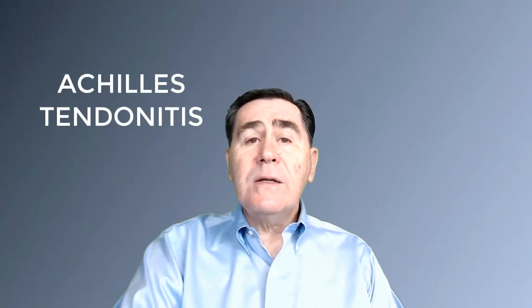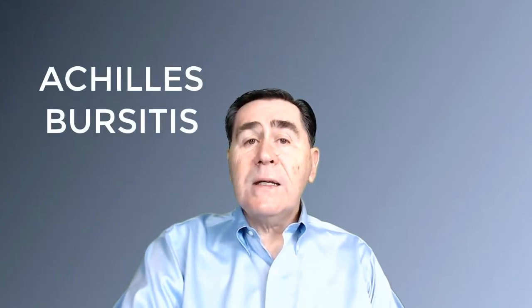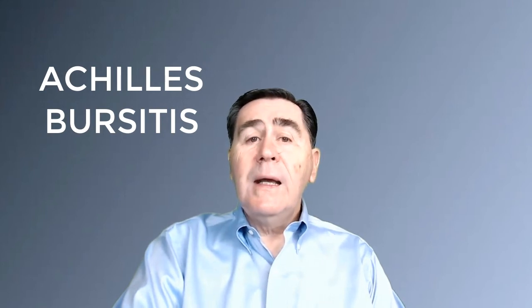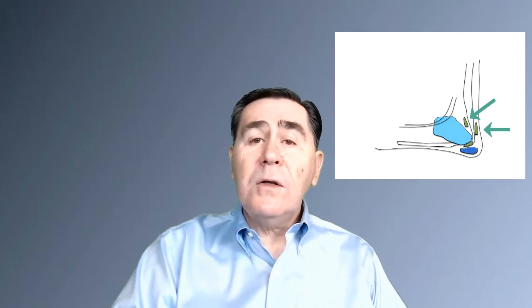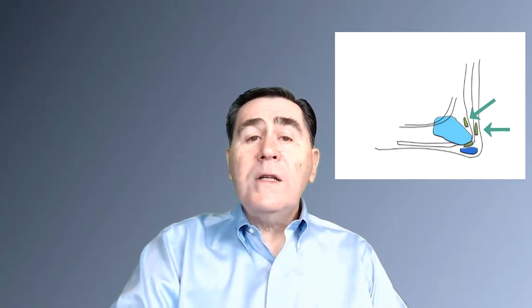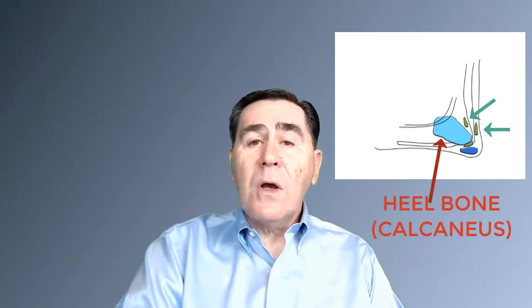Achilles tendinitis is a result of inflammation and degeneration of the tendon. It is usually a result of overuse. Achilles bursitis is different. The Achilles tendon has 2 bursas that may become inflamed. These are spongy-like substances that are used to reduce friction as the tendon goes over them. One is between the skin and tendon, another is between the tendon and the calcaneus, or the heel bone.